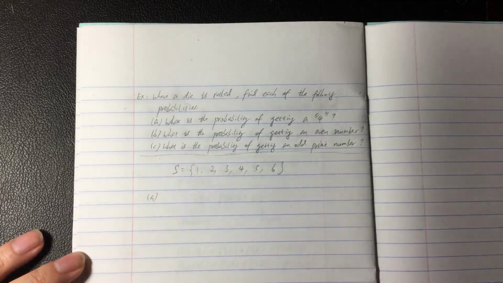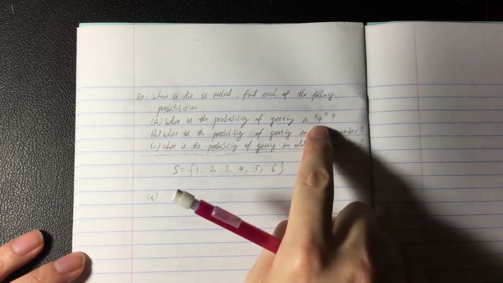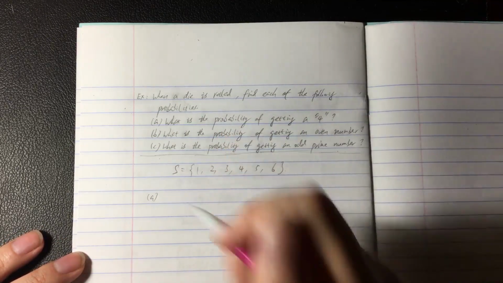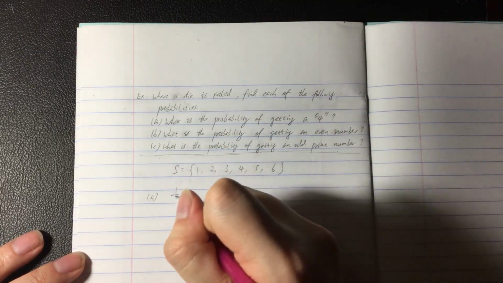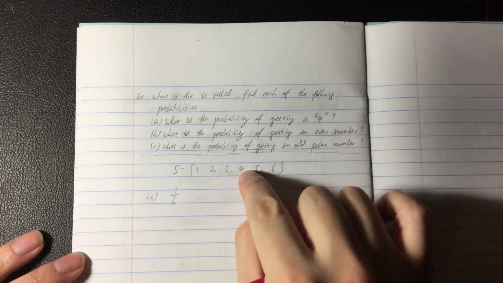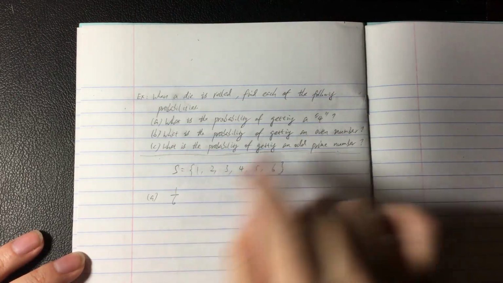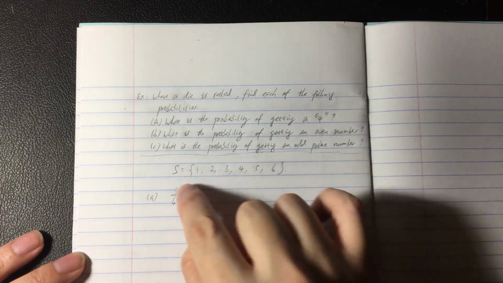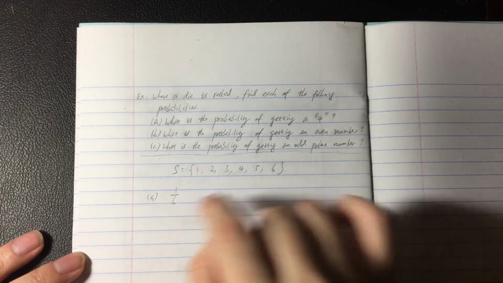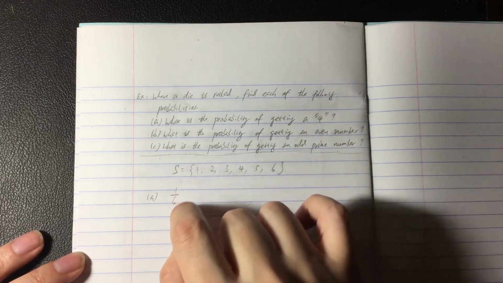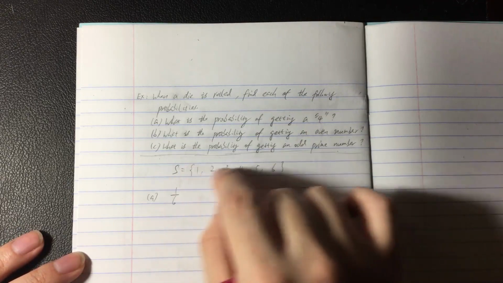Part A, what's the probability of getting a 4? 4 is one of these numbers, so the probability is 1 over 6: the number of favorable outcomes over the number of all possible outcomes. There are 6 elements in the sample space.